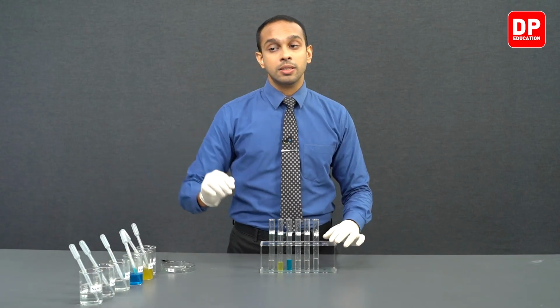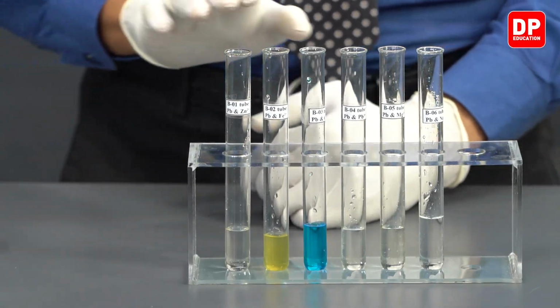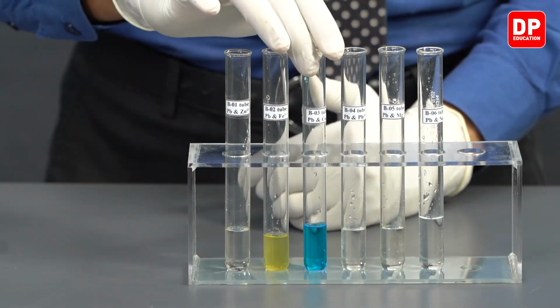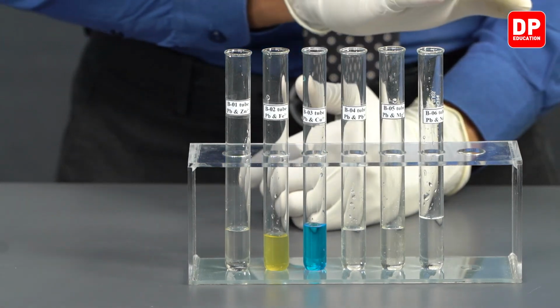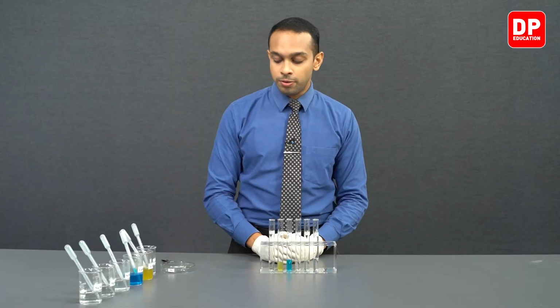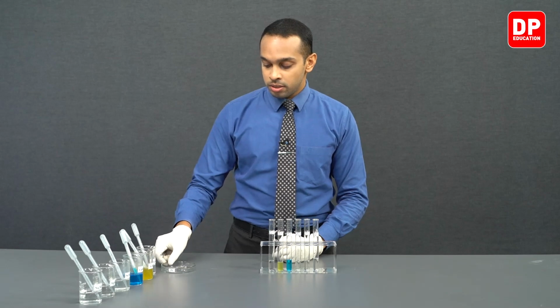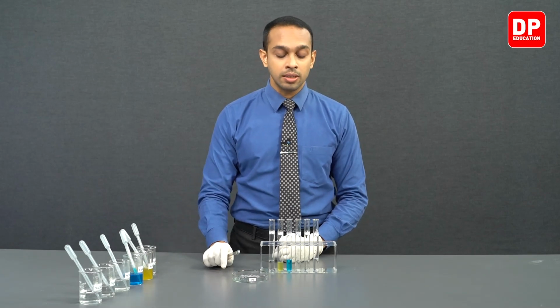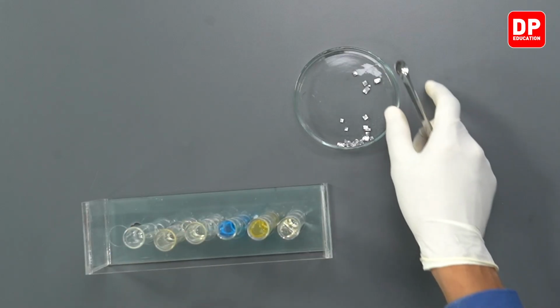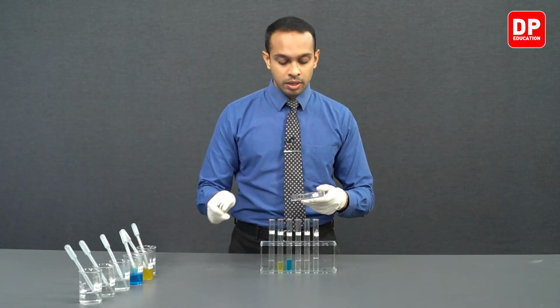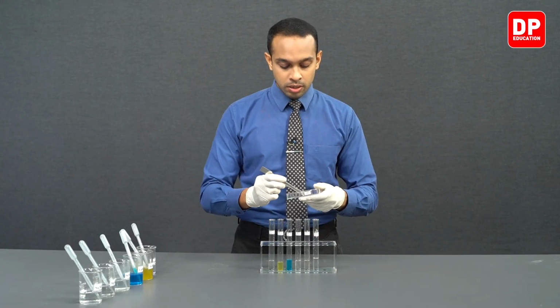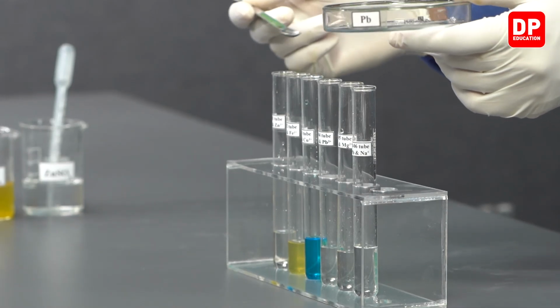Now students, after we have taken each of the different solutions into these different test tubes, it is time for us to add lead metal into each of these test tubes. So let's take a small piece or a small amount of lead metal into each of these test tubes.